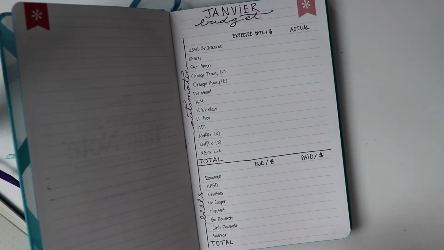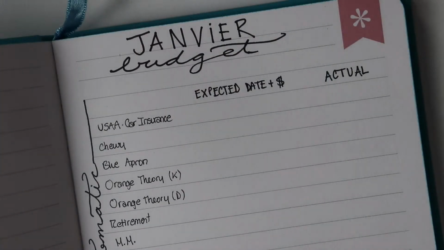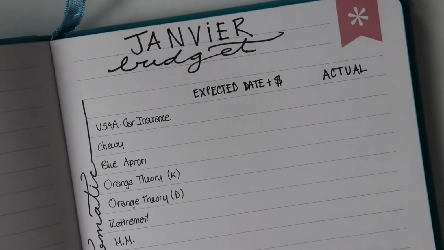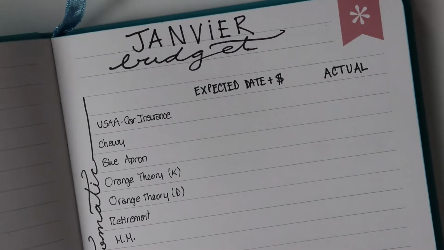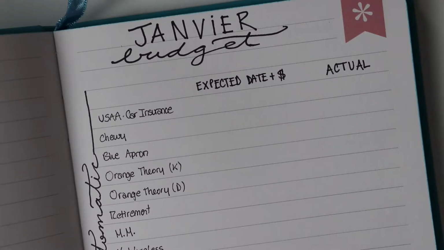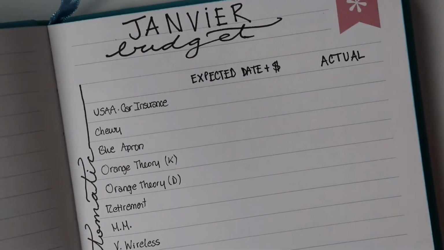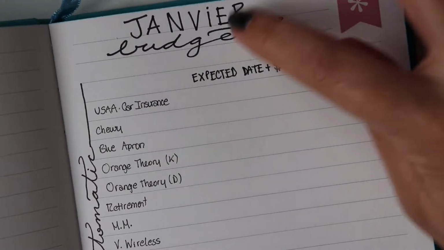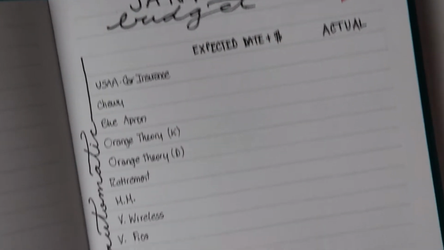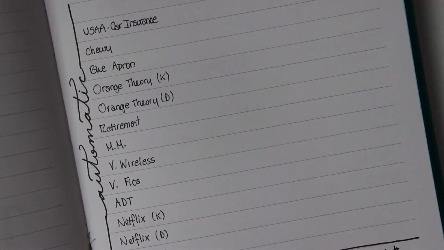That is where we are at with the first part of this budget. I'll go in a little bit more detail in case you guys do want to use this and want to fully 100% entirely understand my logic behind this budget organization thing. Alright, so we have the title here in French of the month, January budget. Here, this first section is all my automatic payments.